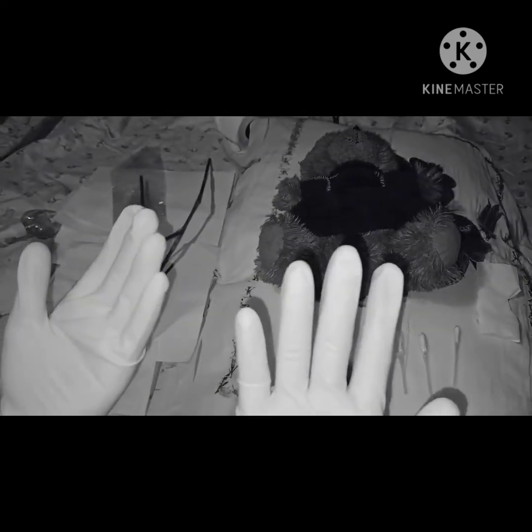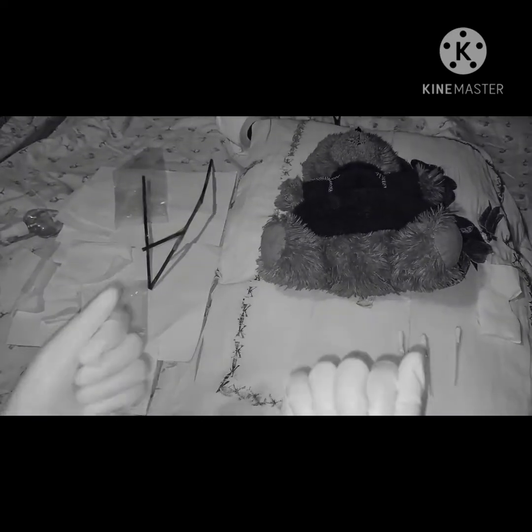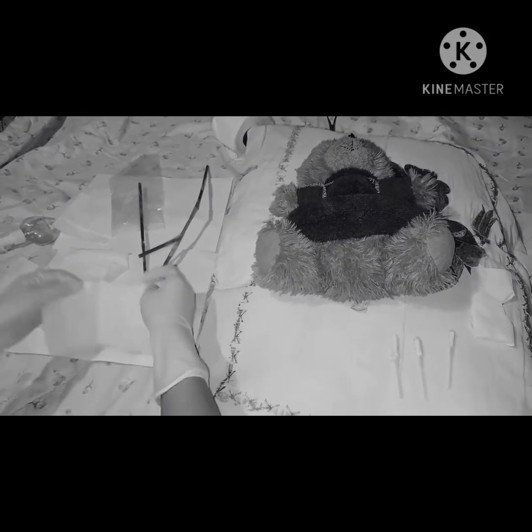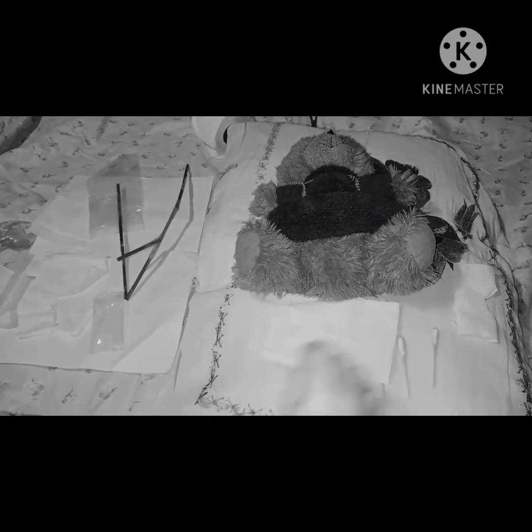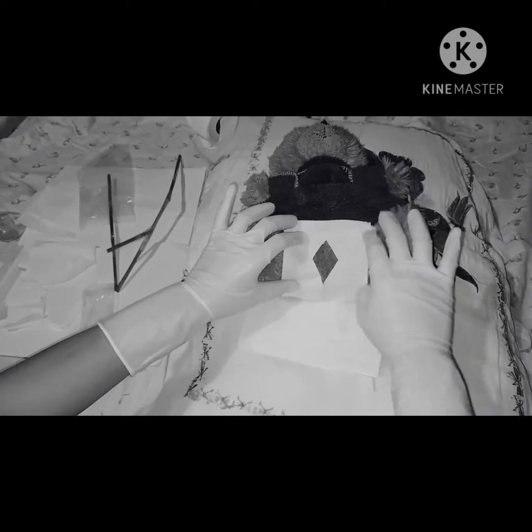Now I am done putting on the sterile gloves, and I must not put my hands below my waist. This will provide more privacy to my patient.